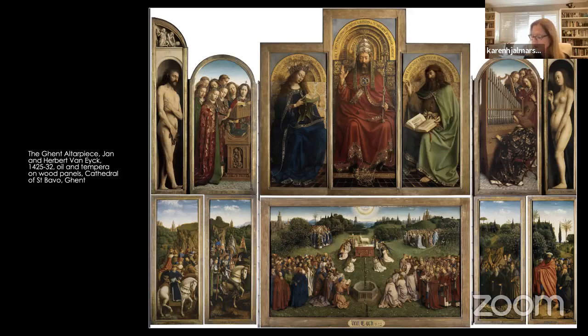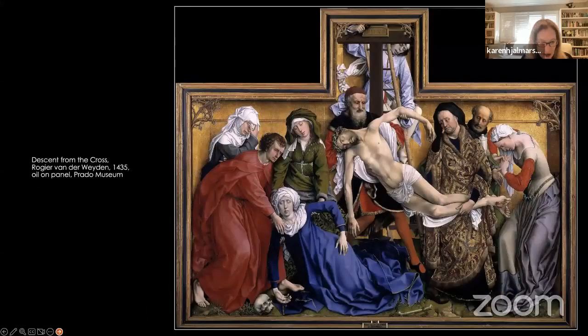ever created. We're going to move on to the work of Rogier van der Weyden. So van der Weyden worked primarily in Brussels and Tournai. So those were the places. But as I mentioned earlier, there was a lot of fluidity in how art was collected and distributed. And so it wouldn't be uncommon for Rogier van der Weyden's work to be known throughout today's Belgium and into Italy and other places. So he did mostly religious work.